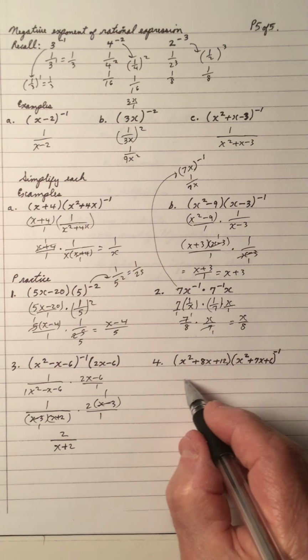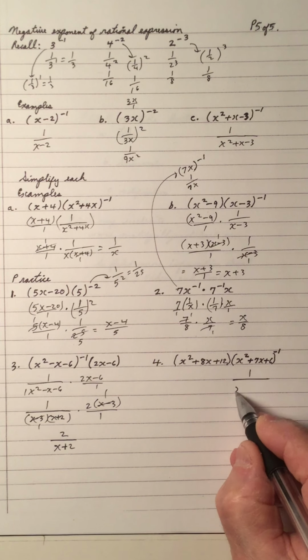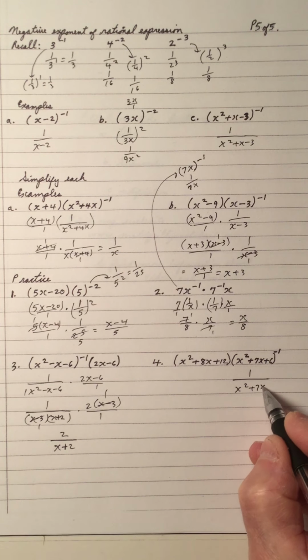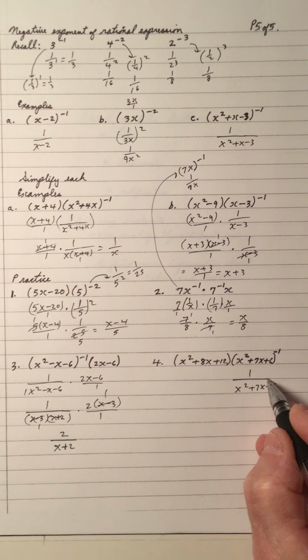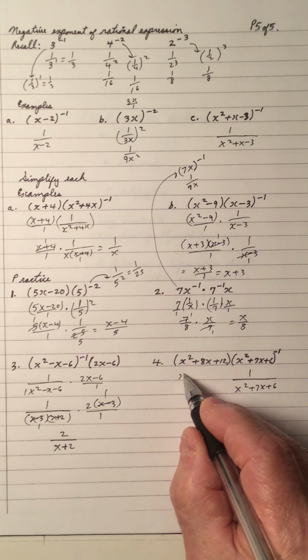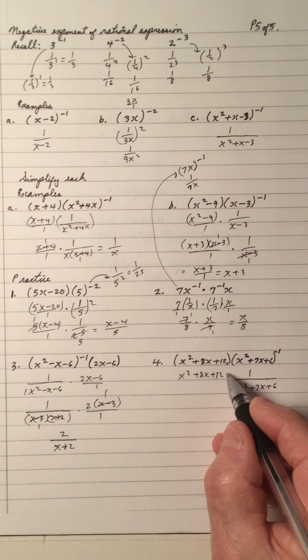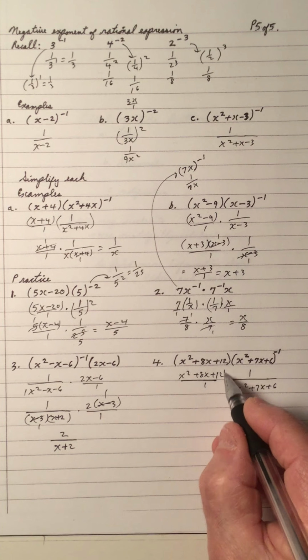And number 4, the negative 1 is here, so I'll do this one first. That's x squared plus 7x plus 6. The negative 1 power does the reciprocal of this expression. And we have an x squared plus 8x plus 12. And this is a multiplication, so put it over 1. There it is.